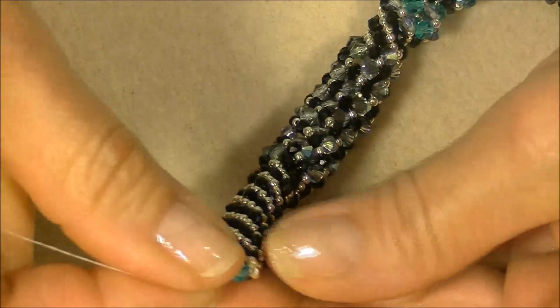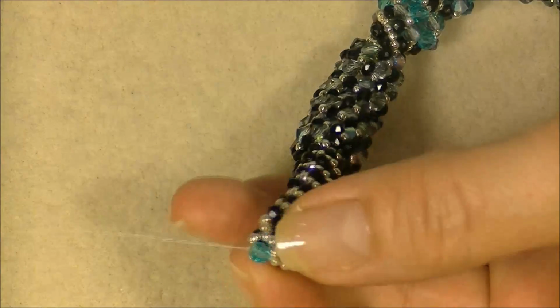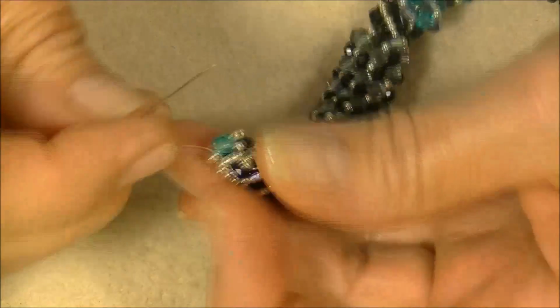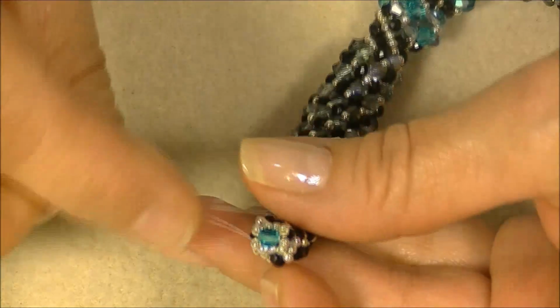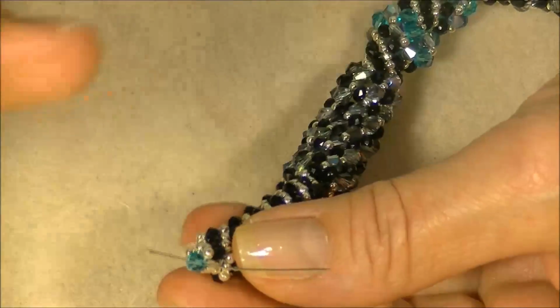This way, I don't have any thread showing, and it just kind of makes a little bobbly end here. It isn't perfect by any means. One of your little beads sticks out here, there, whatever, but you don't see any thread that way.